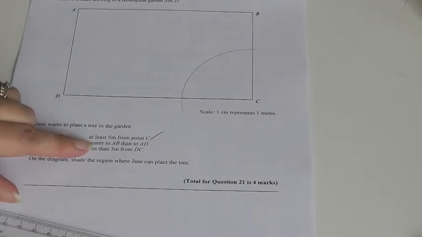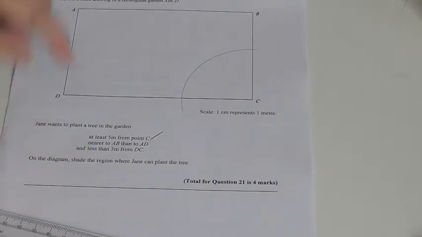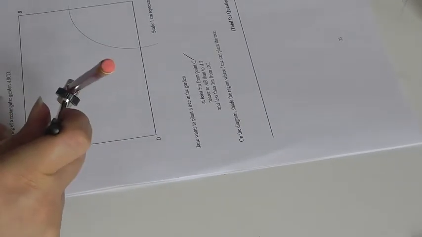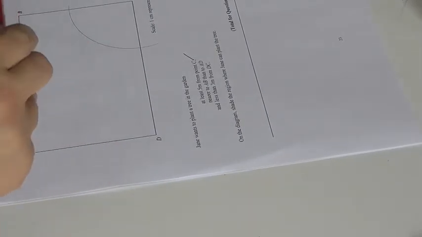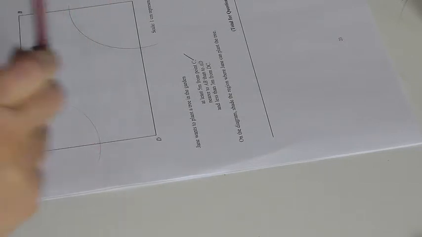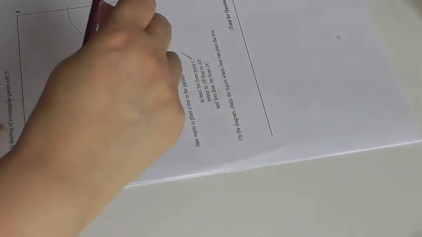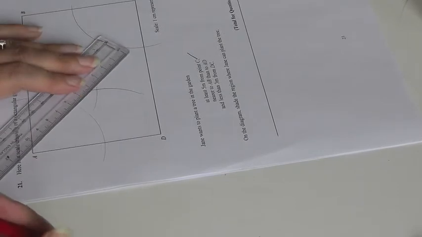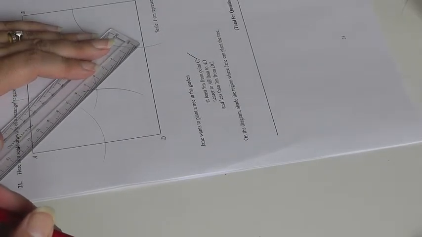The second bit says that it wants it to be nearer to AB, which is this line here, than it is to AD, which is this line here. This needs me to draw an angle bisector. Angle bisectors are drawn by putting your compass on the point of the angle and then putting it on either side of the arcs that you've just drawn, and where this cross gets formed you then join it up through the point.